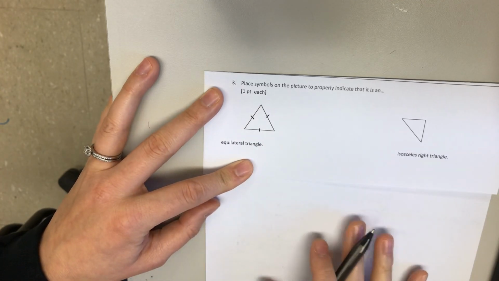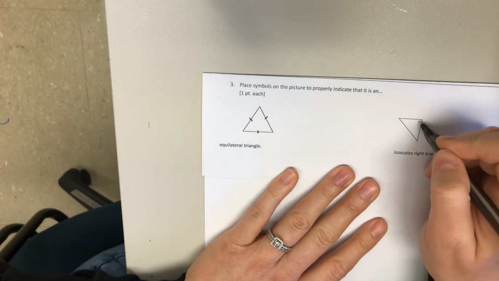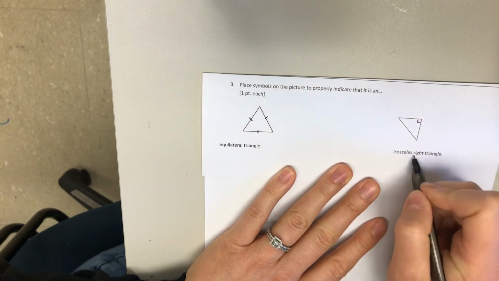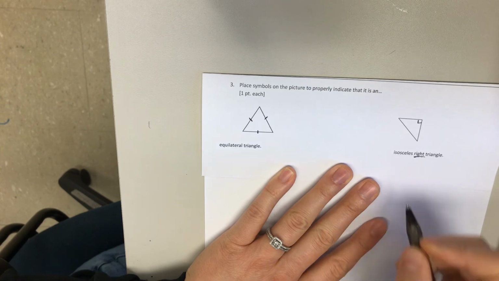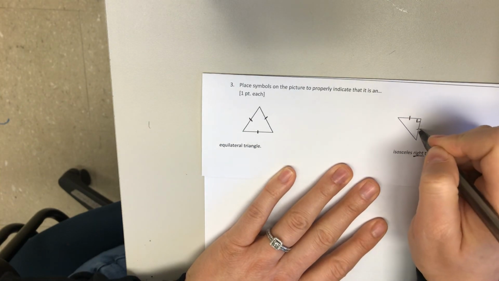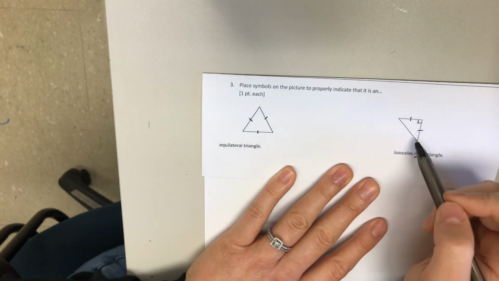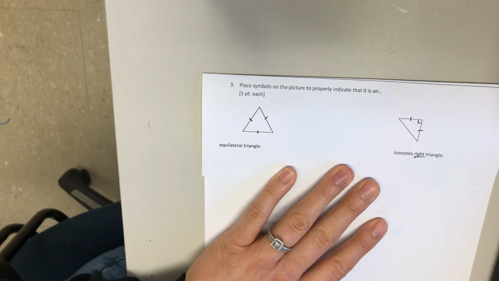It just wasn't necessary. Isosceles right triangle, okay, you have to put in that it's a right angle, a right triangle. Isosceles means 2 sides are the same, and these 2 legs would be the 2 that would have to be the same. The longest side, called the hypotenuse, cannot be the same as one of the legs.